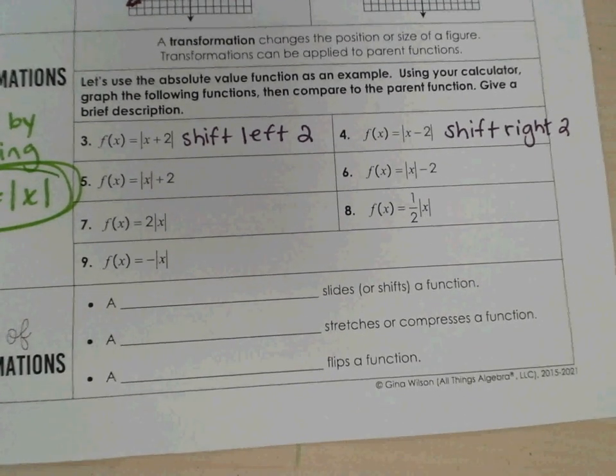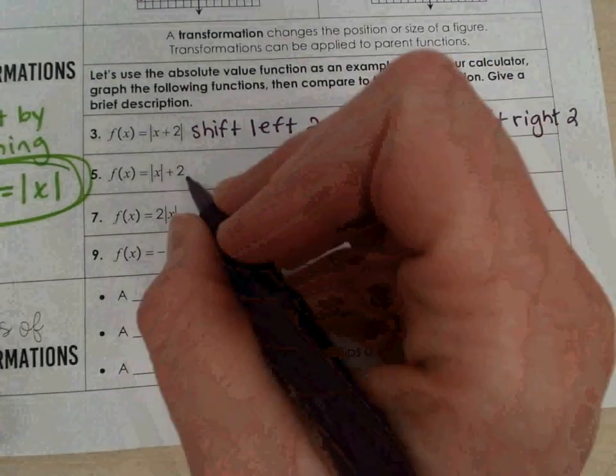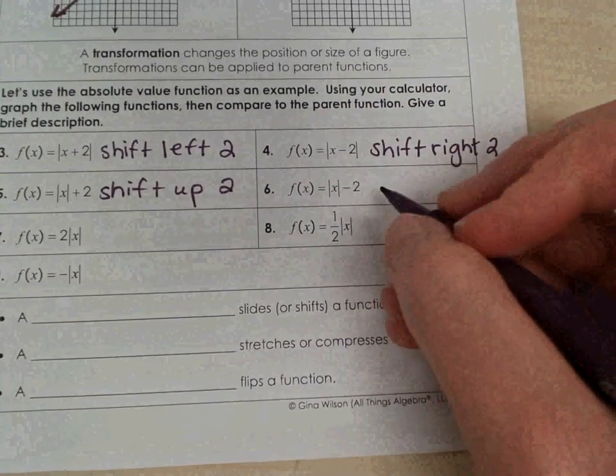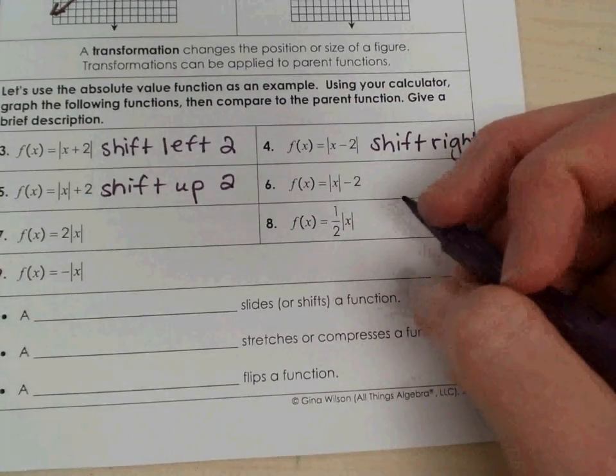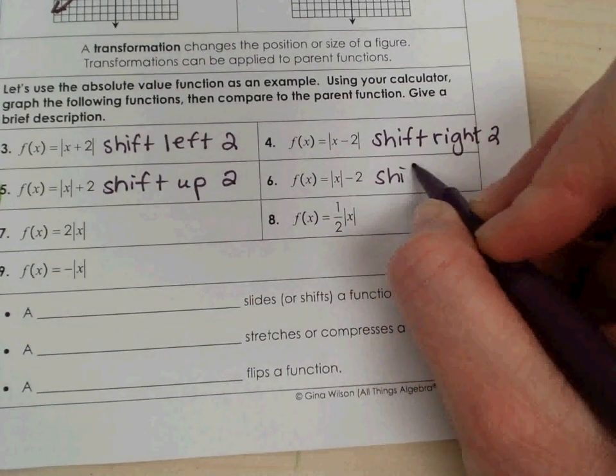And then go back in. Now notice the plus 2 is outside of the absolute value symbols. And what do we have here? A translation. We have a shift up 2. That's right. Shift up 2. And then we have f of x equals absolute value of x minus 2. And what type of translation? Shift down 2. Good.